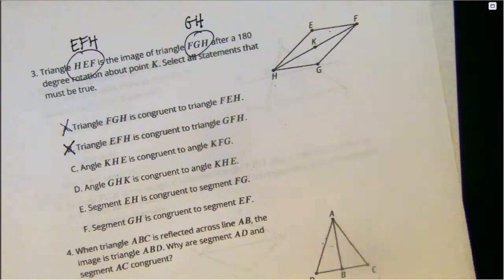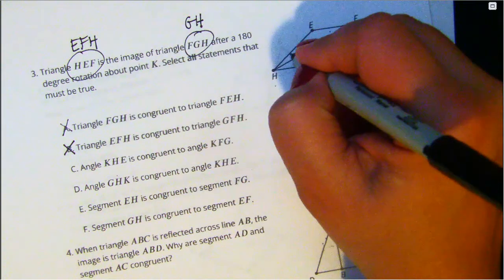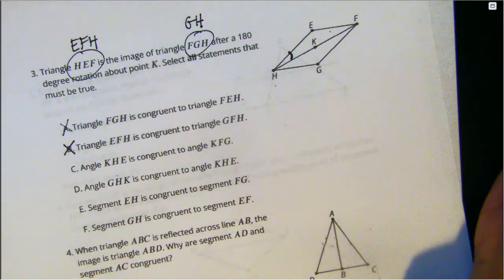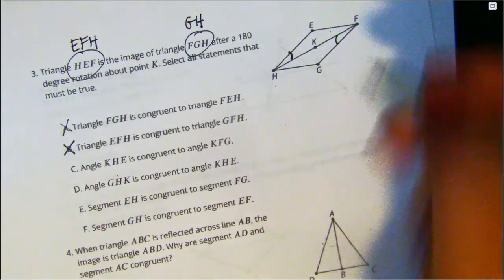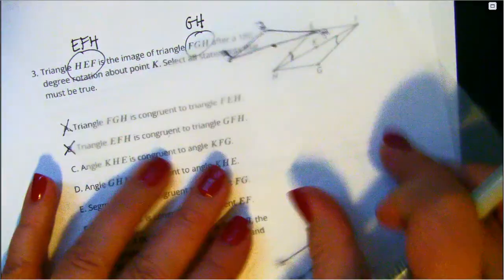Angle KHE is congruent to angle KFG. This one might be easier to see if we rotate. Let's look.